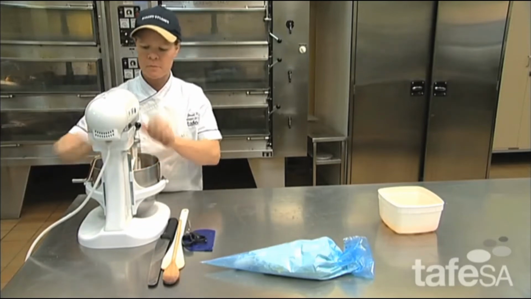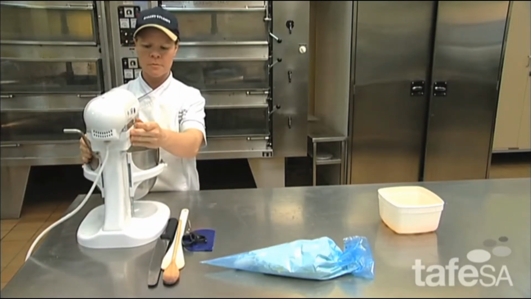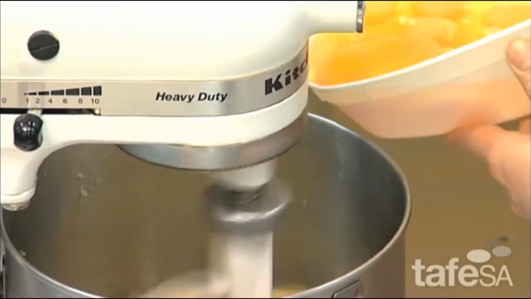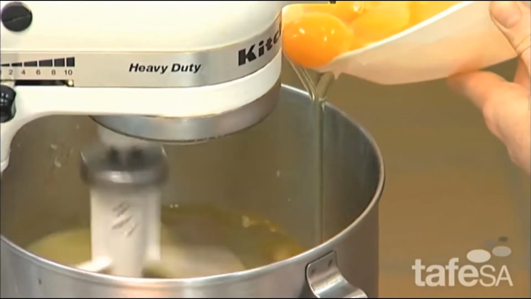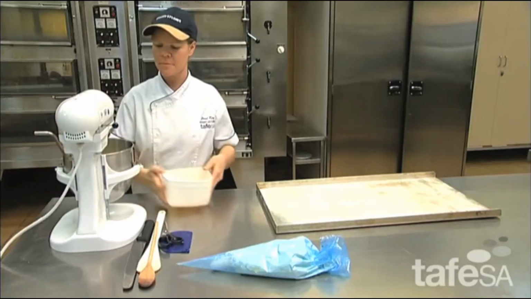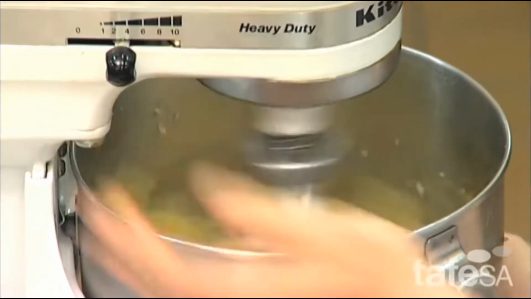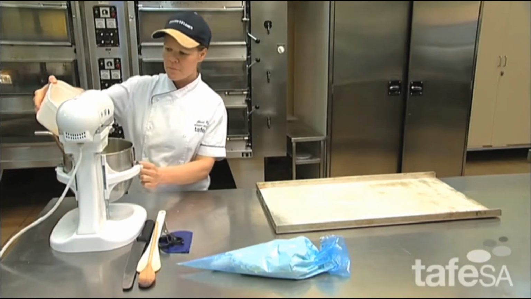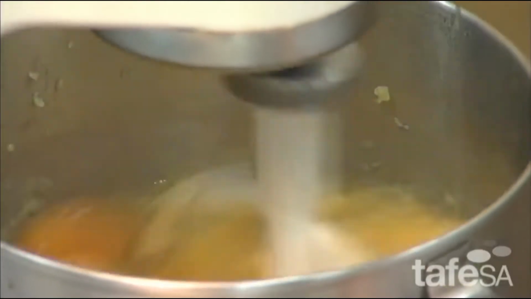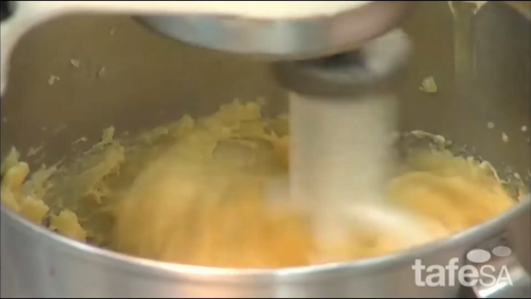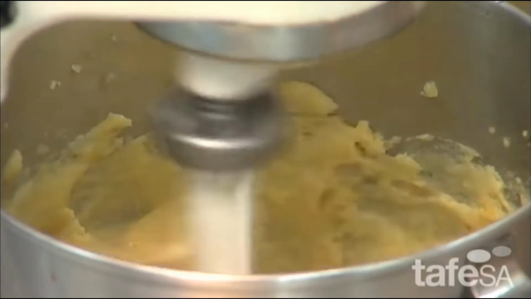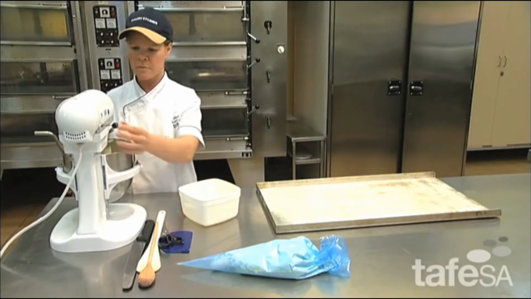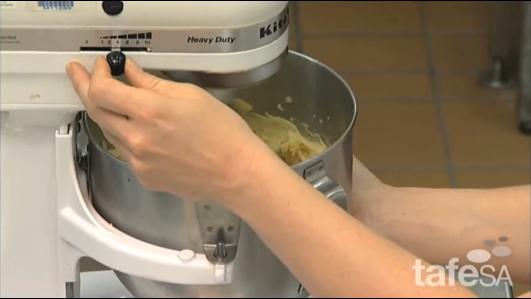Using a beater, mix the roux paste for 1 to 2 minutes. At this stage, blend in your eggs slowly, in multiple additions, clearing after each addition. The mixture should now be at pipable consistency.